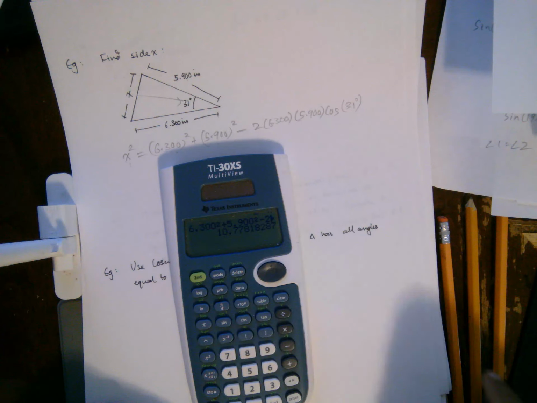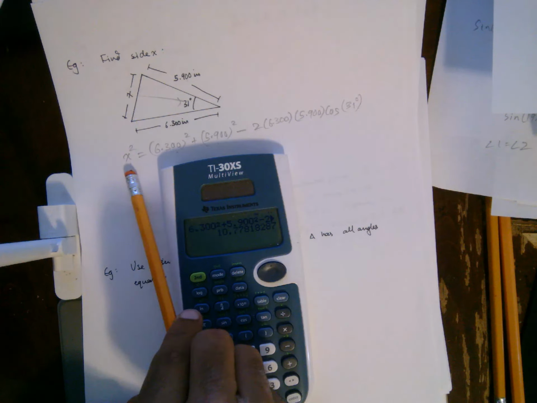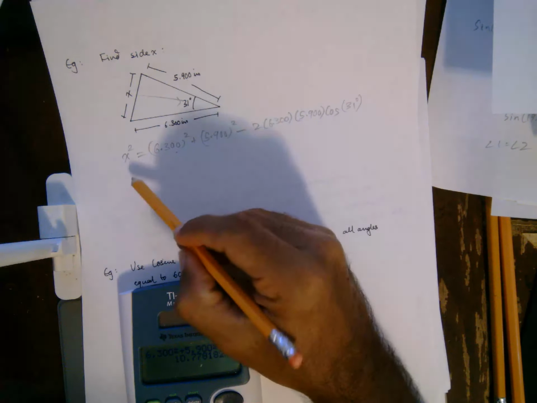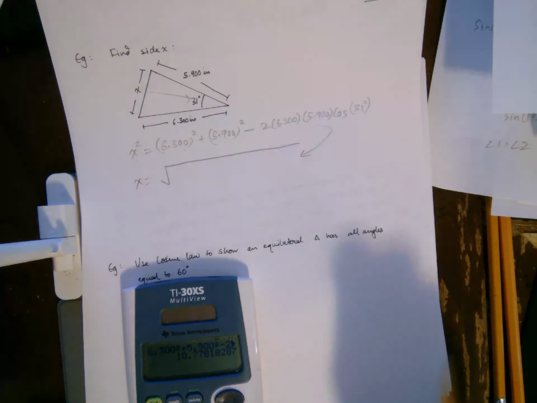You get a number. But remember, this number is not x, it's x squared, right? So x is actually the square root of whatever you get here.